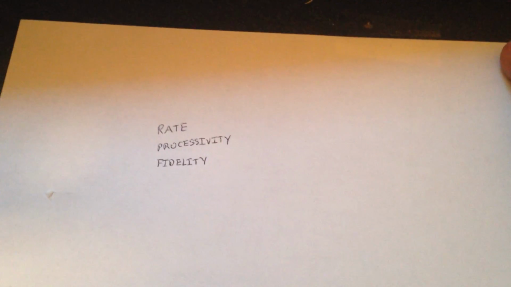Good morning, everybody. My name is Rahul Rajala, and today I will be talking to you about some molecular biology parameters and their differences and relationships. The three parameters I will be discussing today will be rate, processivity, and fidelity, specifically when it comes to DNA polymerase.